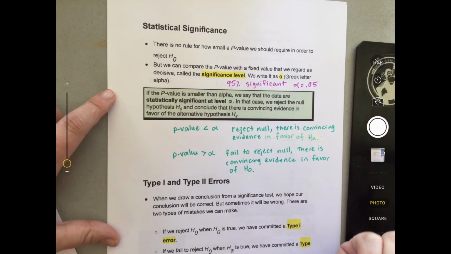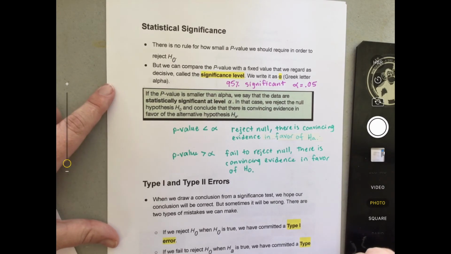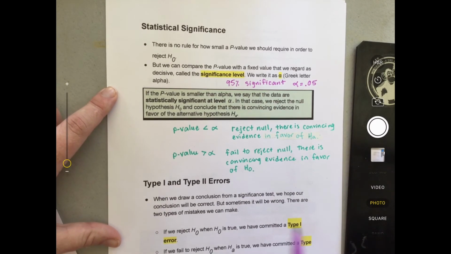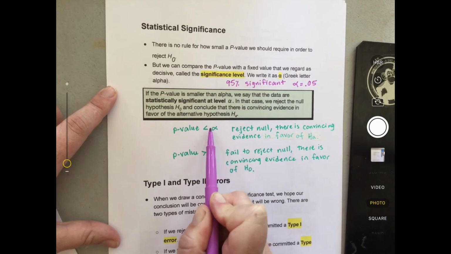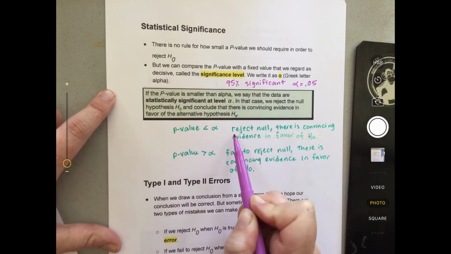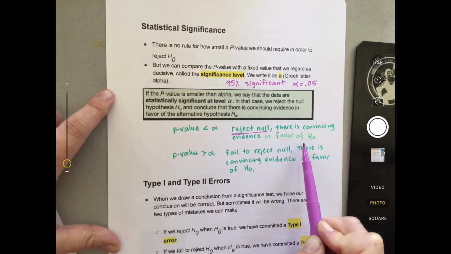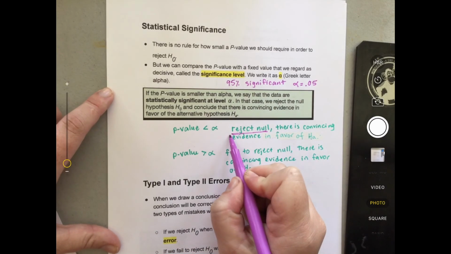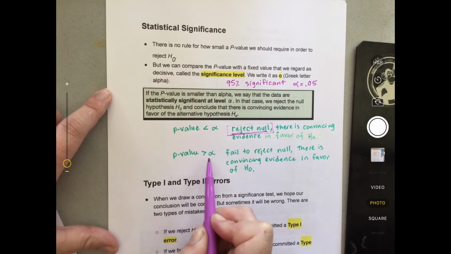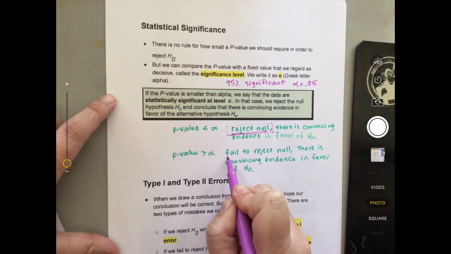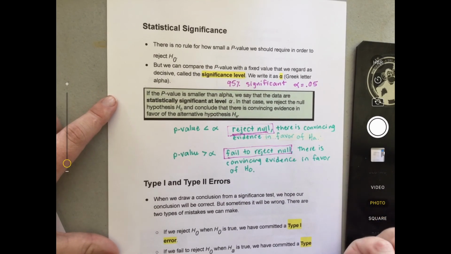After you find your probability or your p-value, that's what you're going to compare to alpha to decide whether you're going to reject the null or fail to reject the null. If the p-value is less than alpha, and they have to give you alpha, we reject the null. What does this mean? There is convincing evidence in favor of the alternative. The only other option is if the p-value is greater than alpha, we fail to reject the null. So there is not convincing evidence against the null.